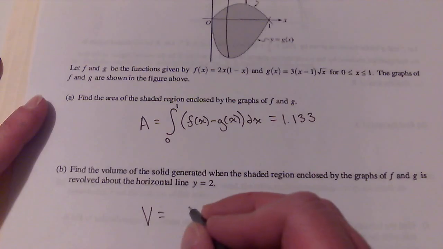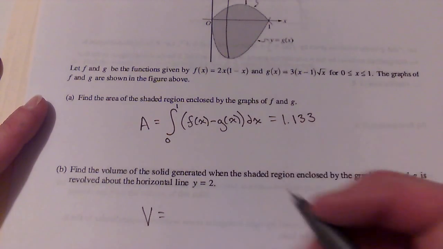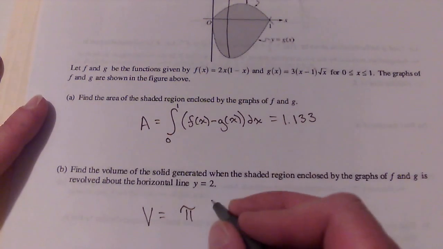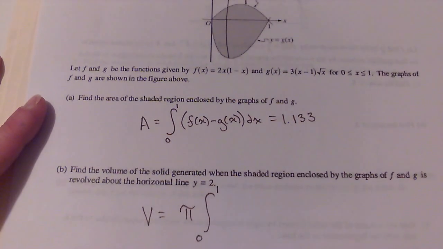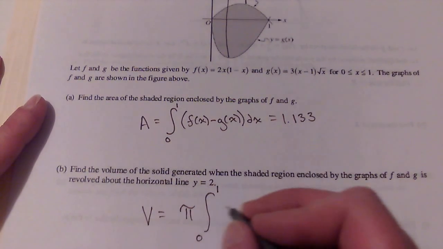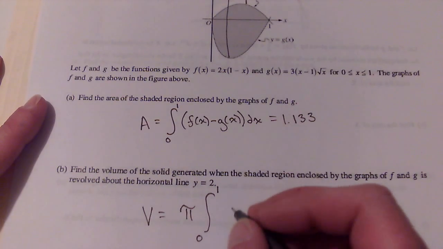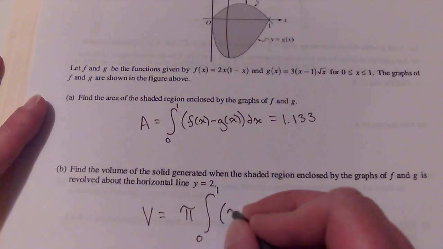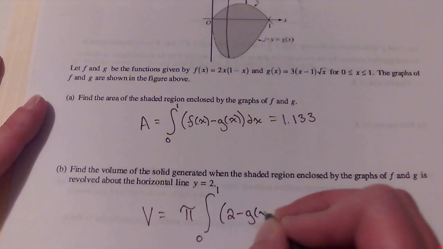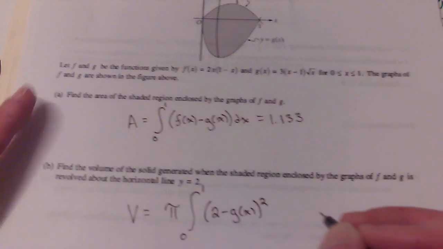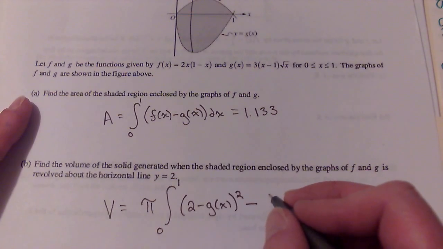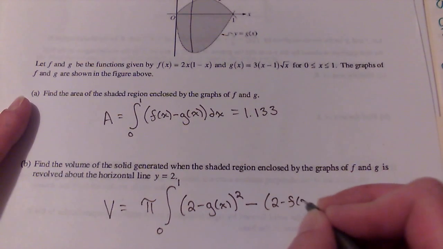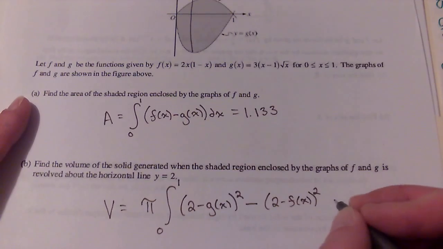So the volume of that figure is pi integral from 0 to 1, and then it's going to be big R squared, which was 2 minus g of x squared, minus the area with the inner radius, 2 minus f of x squared dx.